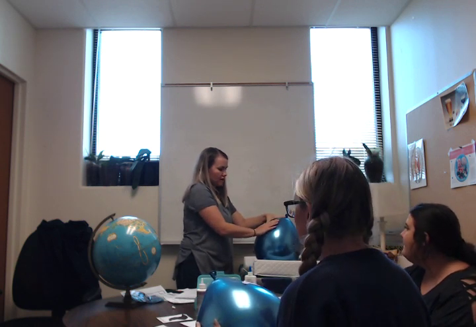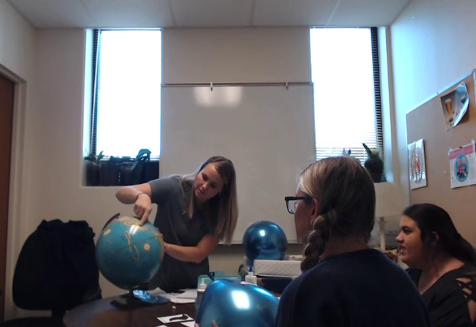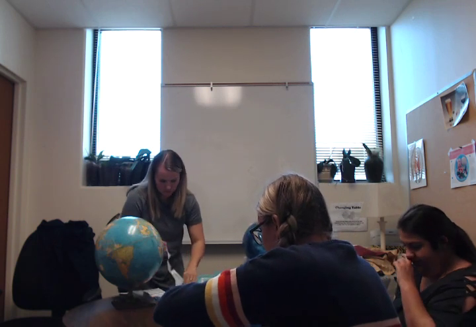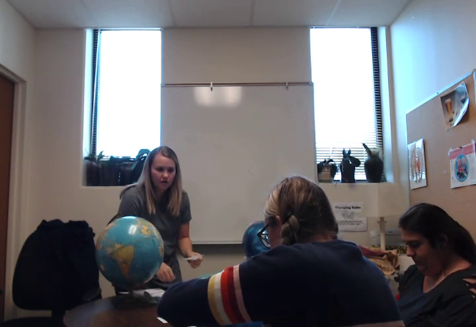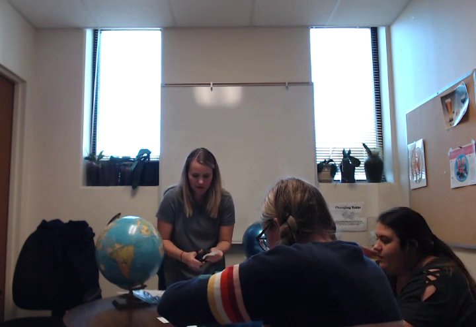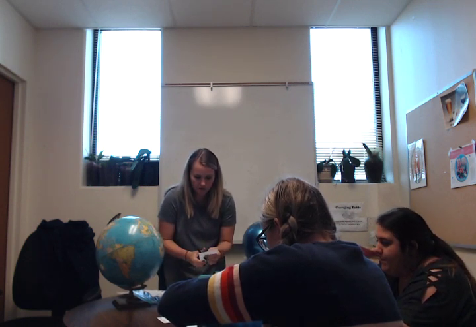Okay, so we all have our North America on there. Now, if we're looking at our globe and we head to what's closest to North America down here, and it's actually touching North America, this is what we call South America. Everybody find your South America. Okay, we're going to color a different color and cut that one out as well. Do the same thing. Color it on your flat map. Color it on the one you're going to cut out.